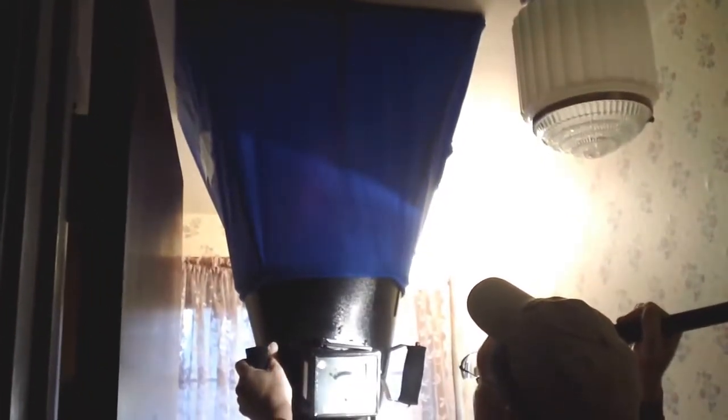We're testing a bathroom fan for proper ventilation with our flow hood. And you can see we're at about 37 cubic feet per minute. That's a good flow rate for this small room.